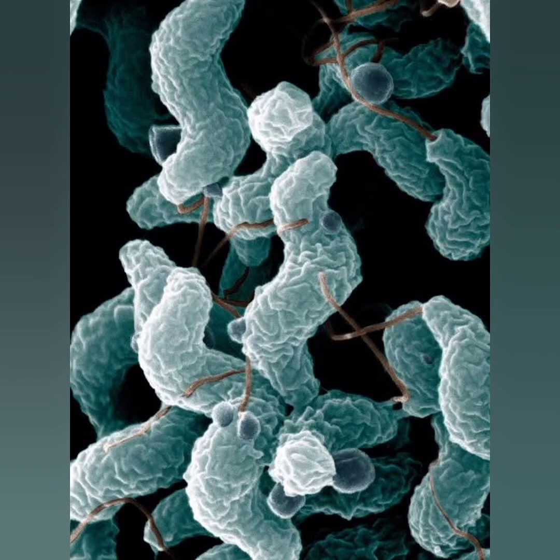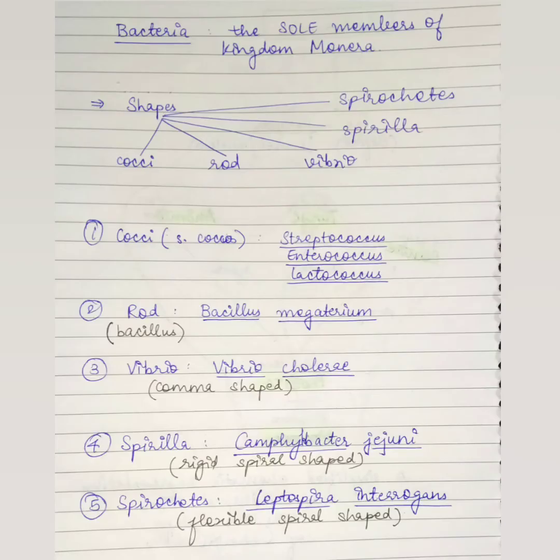Another group of bacteria are the ones that are helical but flexible. These are termed spirochetes. For example, Leptospira interrogans, as you can see in the diagram I have mentioned. So this is Leptospira interrogans, an example of spirochetes.